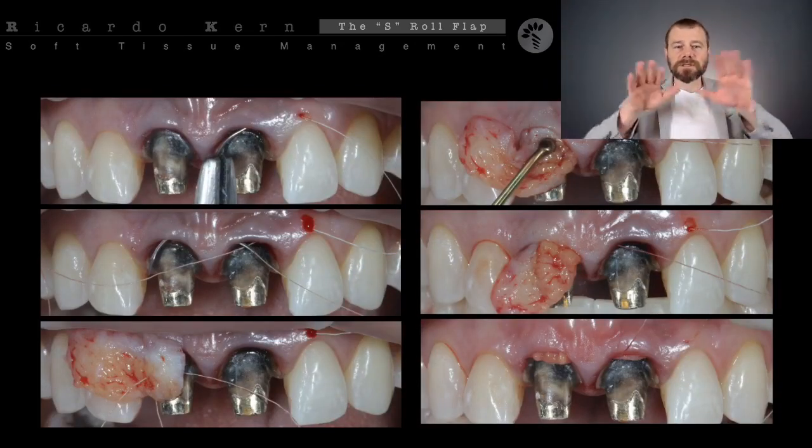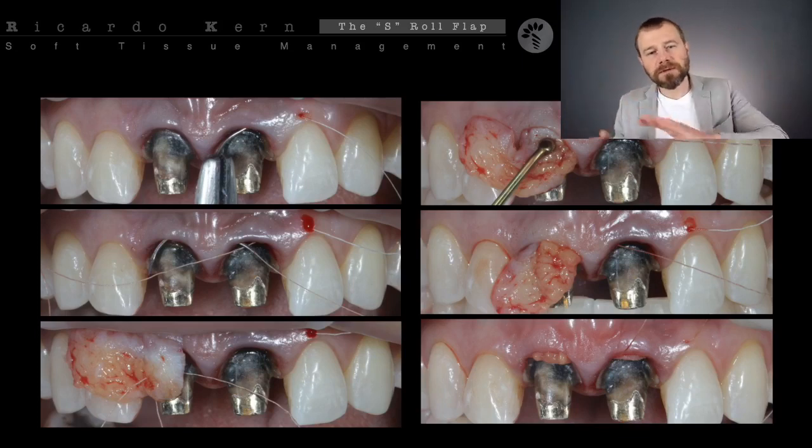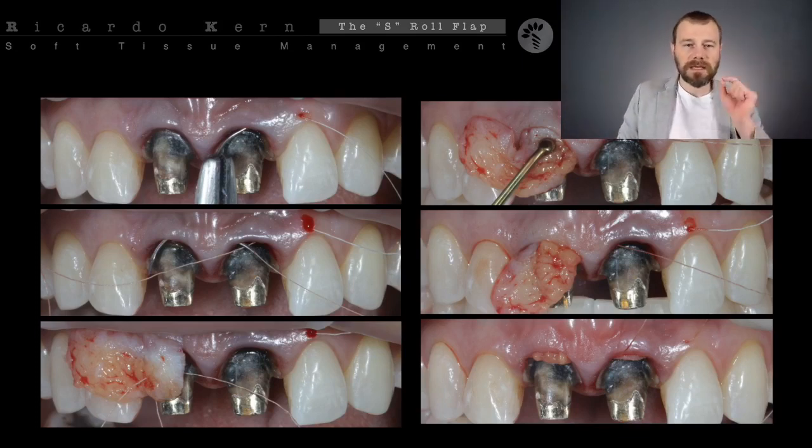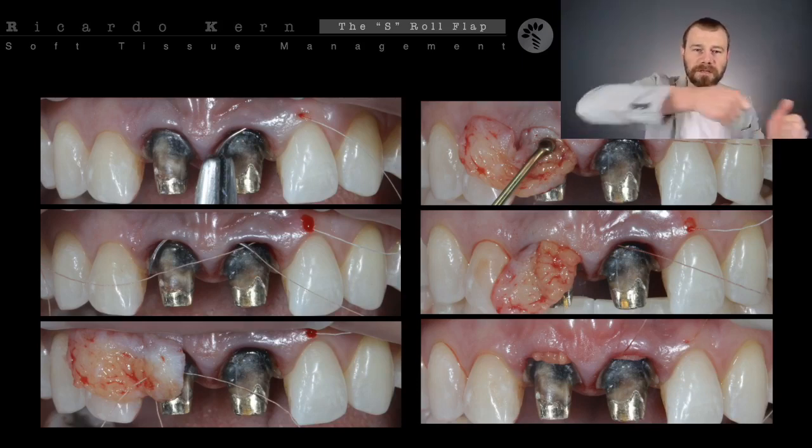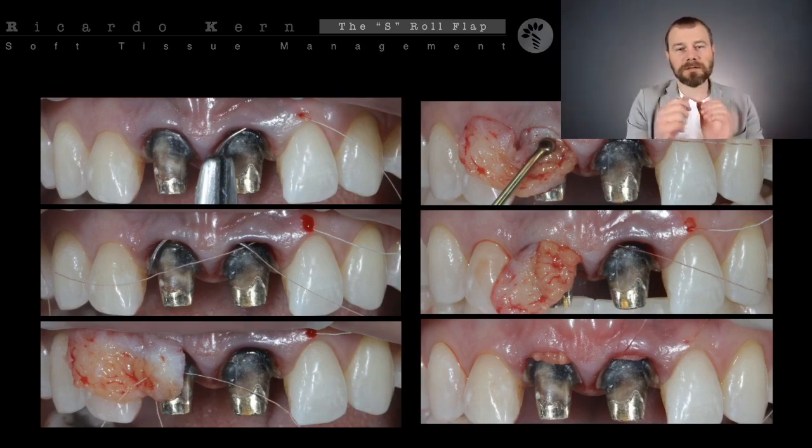So we just have the tunneling, and now we're going to bring the connective tissue inside this place, okay? And I'm going to bring the connective tissue with the sutures in place. So I have here on the first part of this slide my anchorage point, okay? The area where I'm really going to bring the connective tissue.